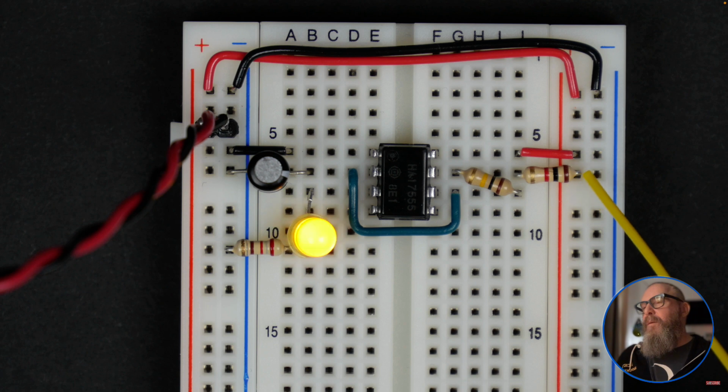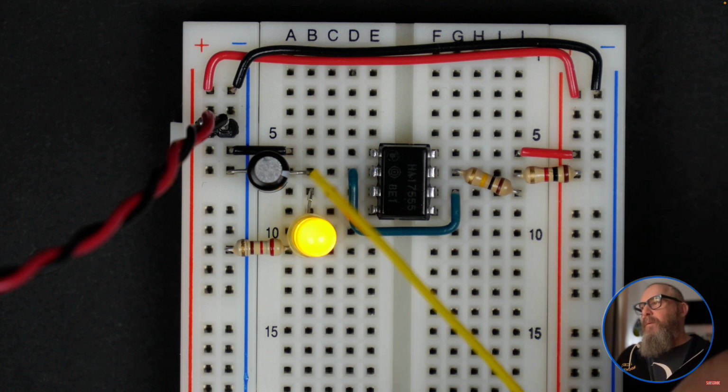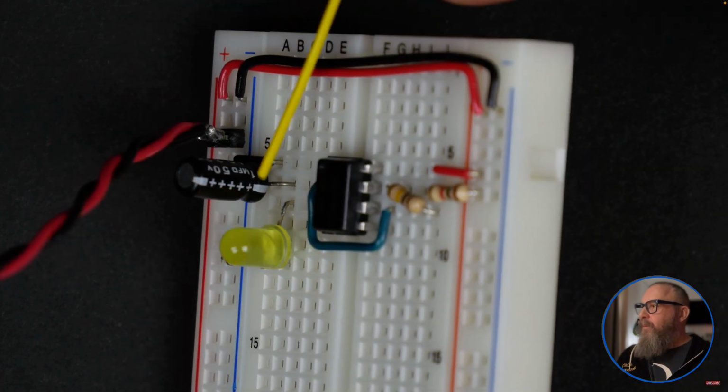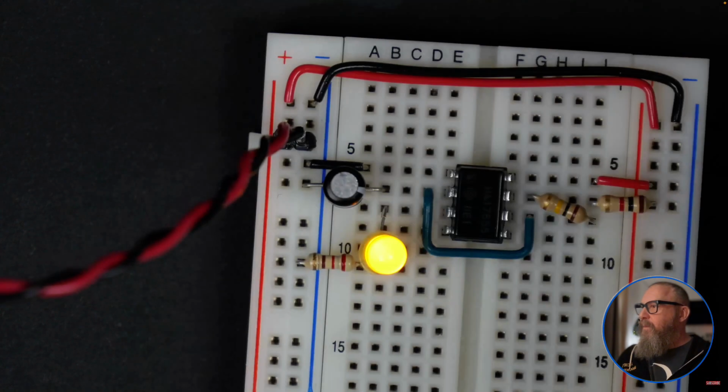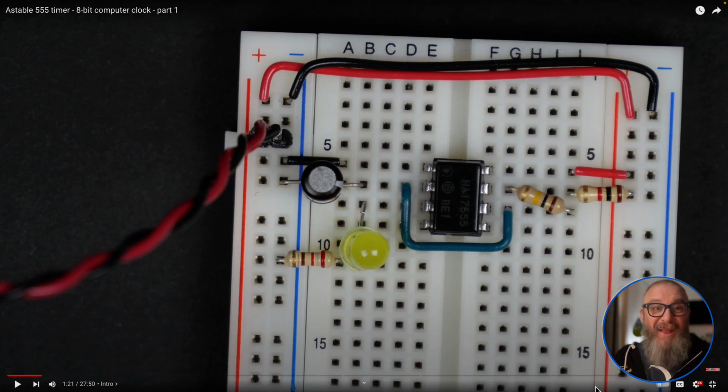The first resistor here goes from 5 volts to pin 7. This is a 1K ohm resistor. Then from pin 7 to pin 6, I've got a 100K ohm resistor. Pin 6 is connected around to pin 2, and then from pin 2 to ground, I've got this capacitor, a 1 microfarad capacitor. You can see the positive side is connected here to pin 2, and the negative side is connected to ground. You want to make sure that's in the right way. It's important to know what they're talking about when they're talking about a clock. It's just something like this.